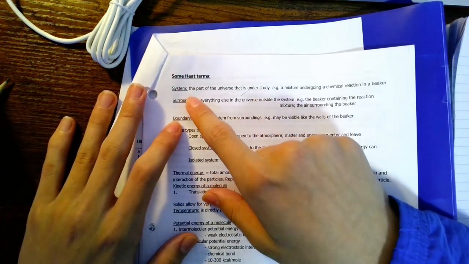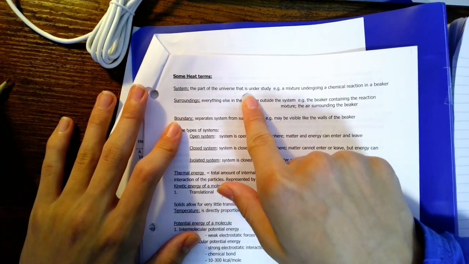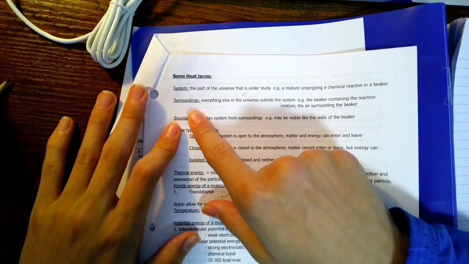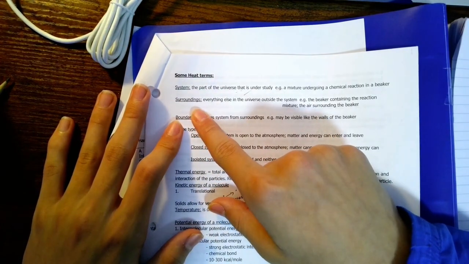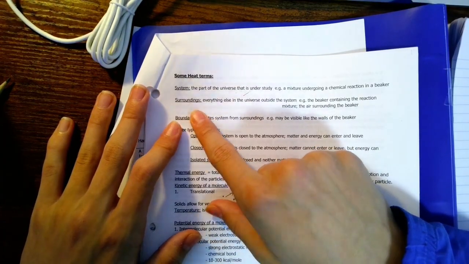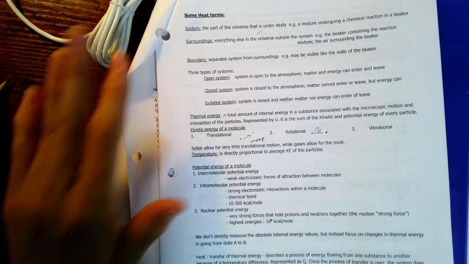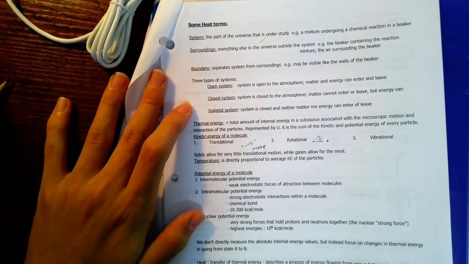And system. The system is basically where the chemical reaction is going on, and the surroundings are anything around it that does not directly participate in the chemical reaction, I think. The boundary separates the two, like a container or walls. There are three different types of system.